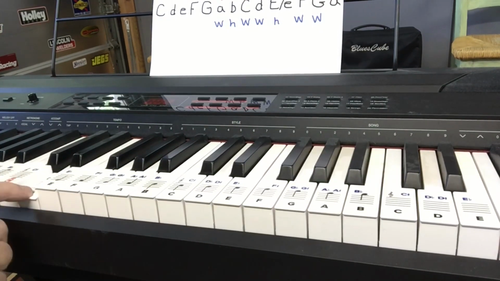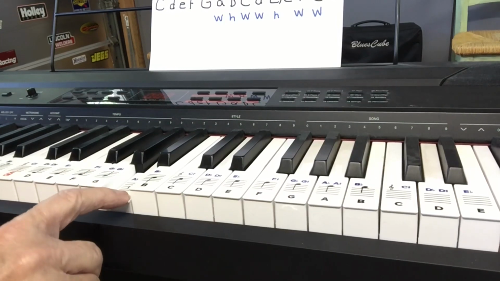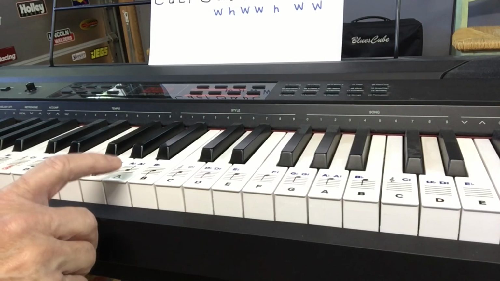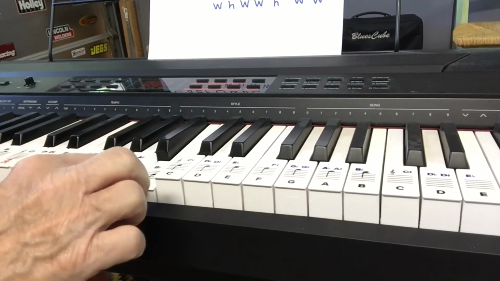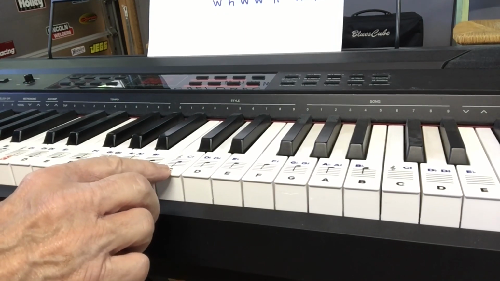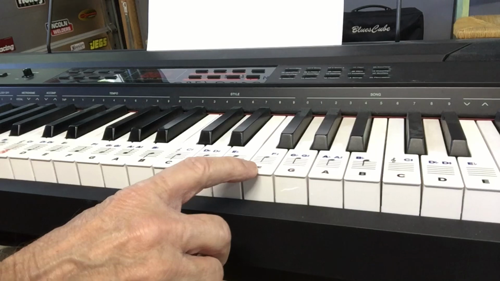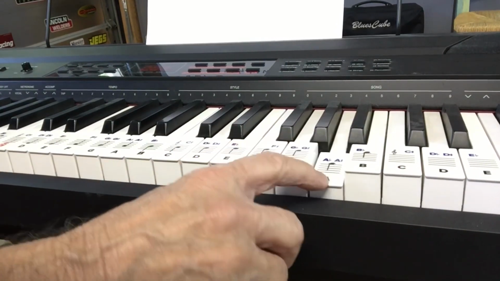When we come up the scale to A, which is the 6th degree, that is the minor degree. So we're going to start with A, and you'll see that there's a whole step to B, a half step to C, a whole step to D, a whole step to E, a half step to F, a whole step to G, and then a whole step back to A.